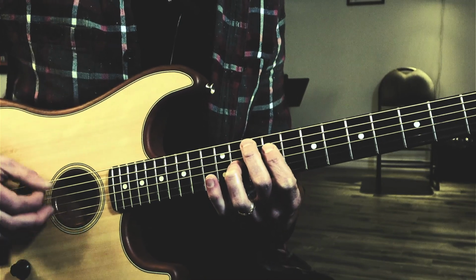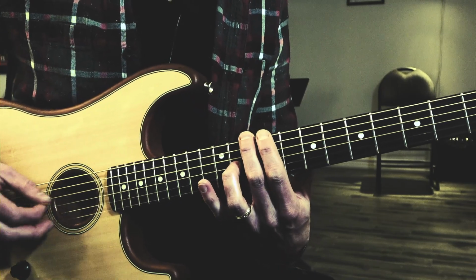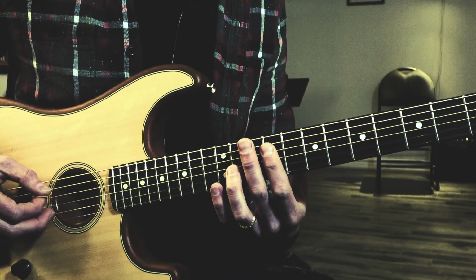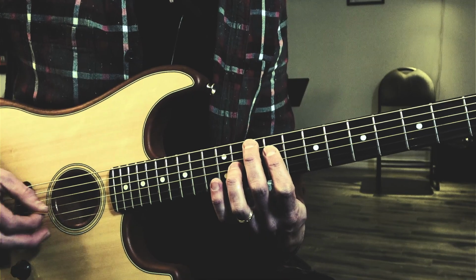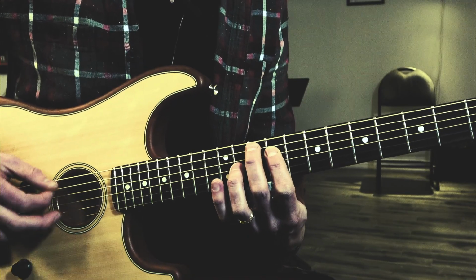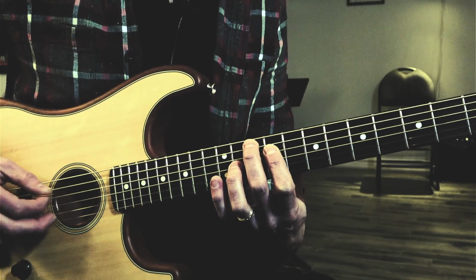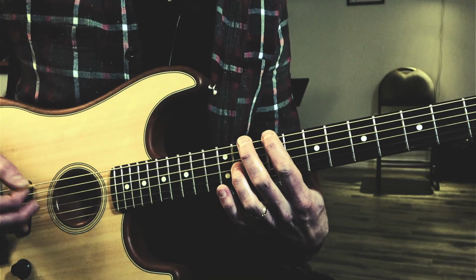right back. So we're going to play this pattern at the end. And then we go right back into it. So we repeat the whole thing. So from the start. And then you repeat, okay? So play it twice in a row.